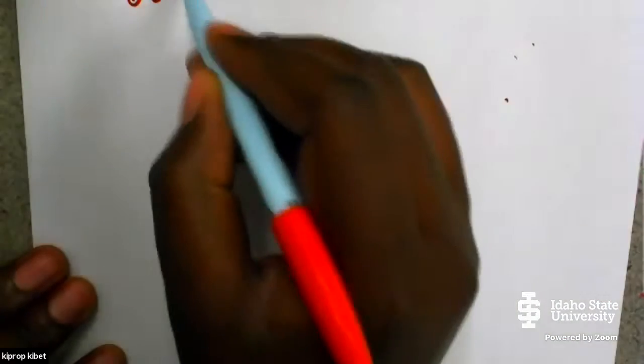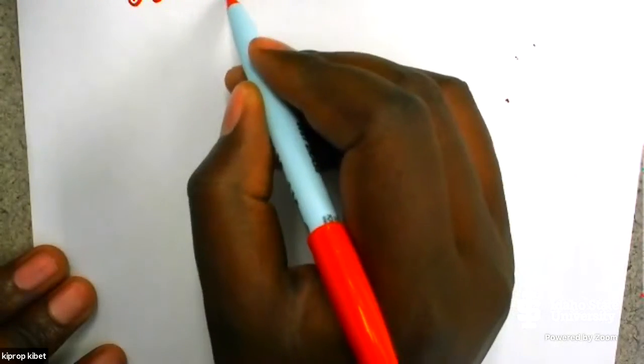Okay, so another example: use the square root property to solve the quadratic equation 6c squared plus 1018 equals 0.